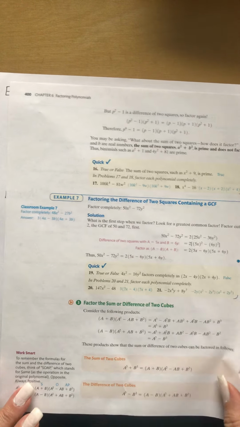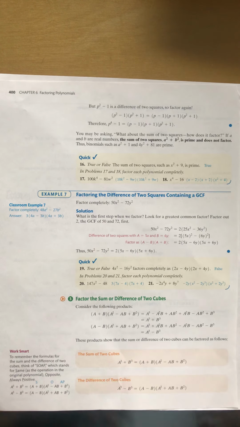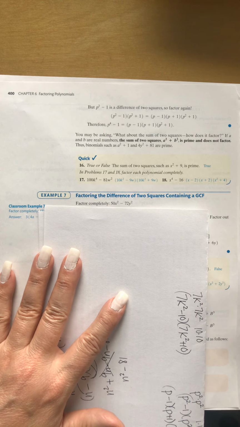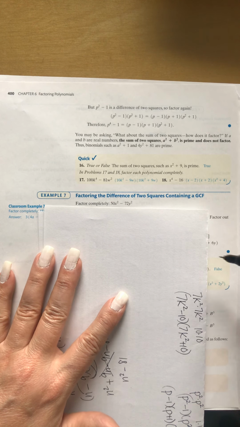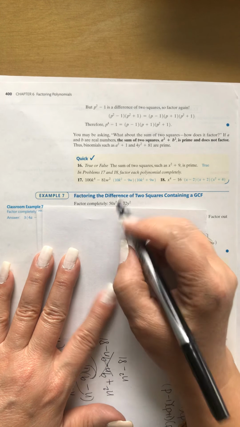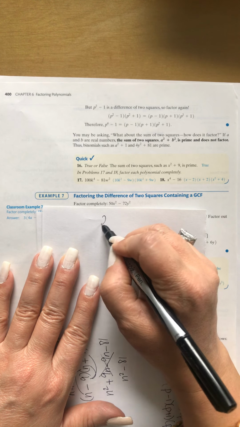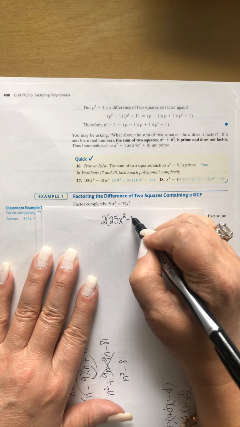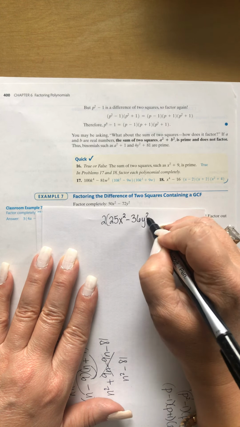Okay, and what happens when you have two terms, but it looks like you might be able to factor out a GCF? You always want to try that out. So it looks like I could take a 2 out of both of these. If I take a 2 out, I'm left with 25x squared and 36y squared.